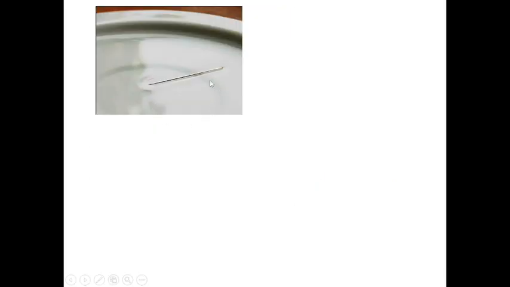So, pansinin natin, may karayom na nakalutang sa tubig na to. Bakit siya lumutang? Dahil sa property ng tubig na surface tension. Kung consider natin yung length na yan, nagkakaroon ng surface tension dun sa part na in contact with water, yung karayom.